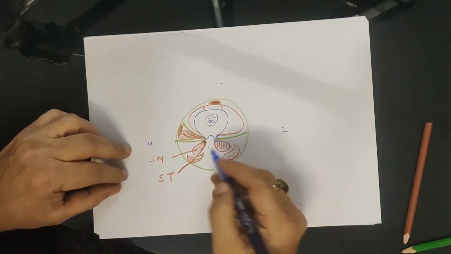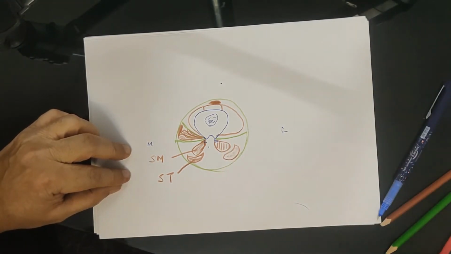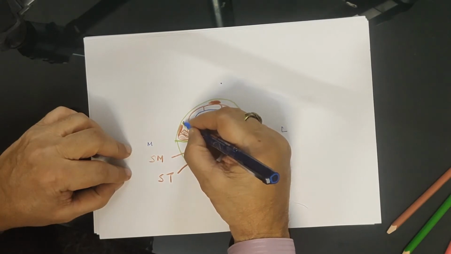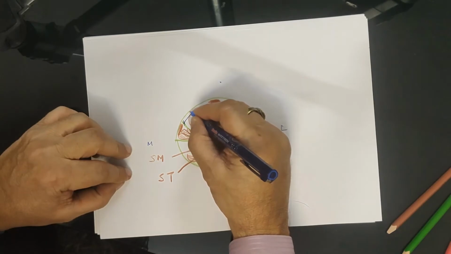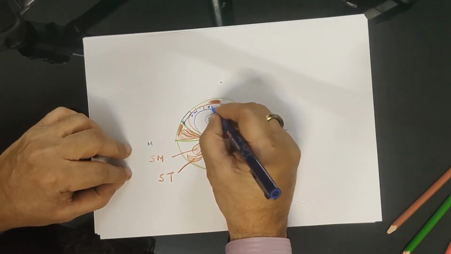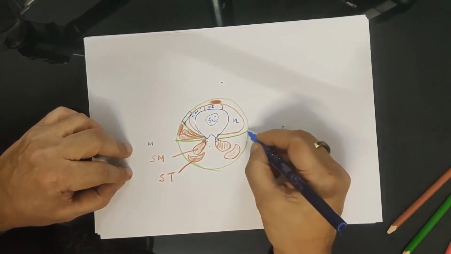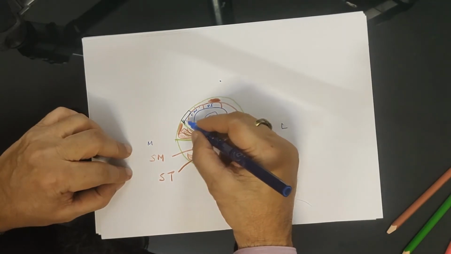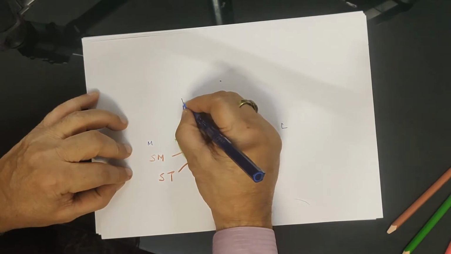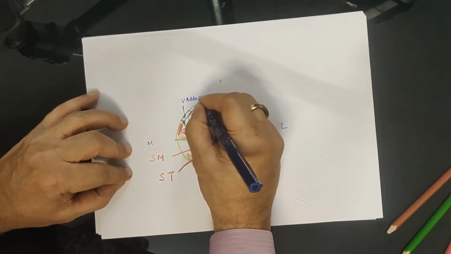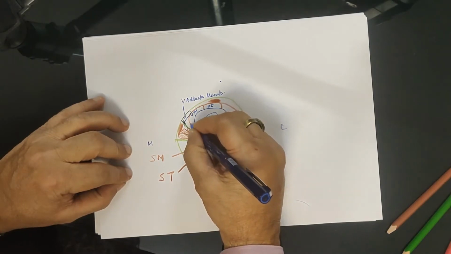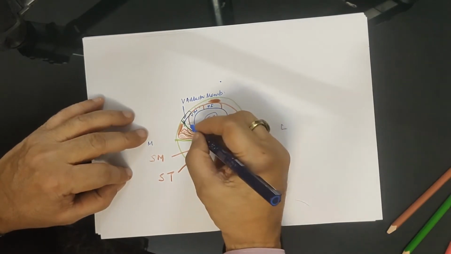Now you have to understand that you have a membrane. This membrane is the membrane which is going from the adductors to the vastus medialis. This is the vastus medialis, this is the vastus intermedius, this is the vastus lateralis, and at this junction you have a membrane which connects the vastus medialis to the gracilis, that is the adductors. This membrane is called the vasto-adductor membrane, and this covers a canal which is called the adductor canal.